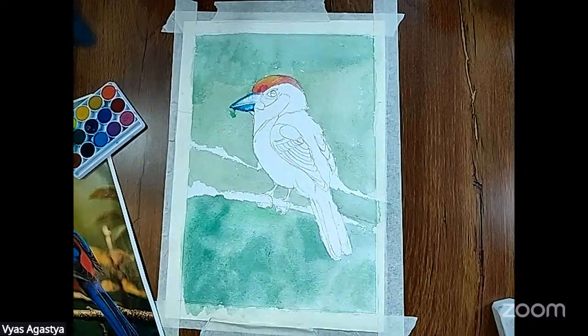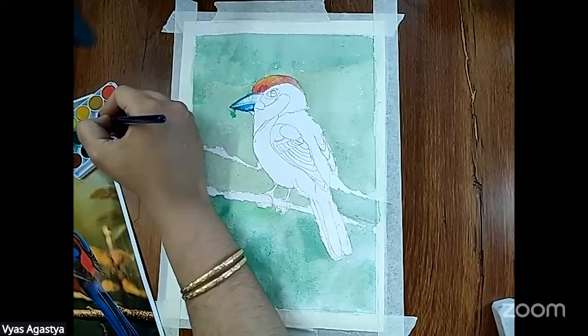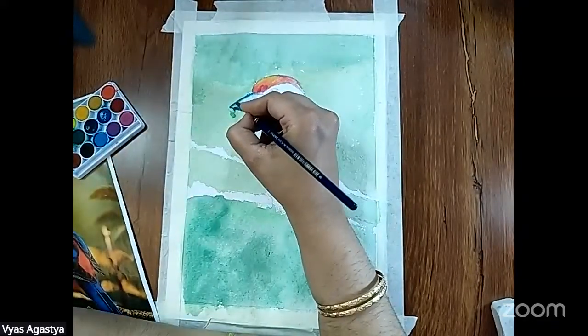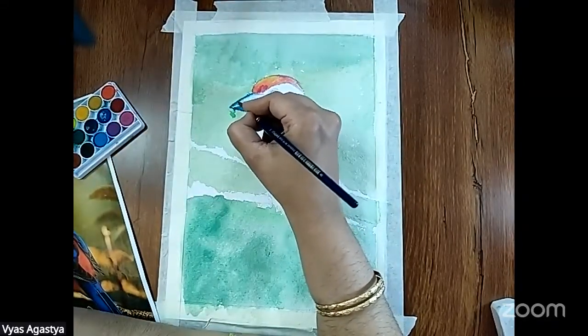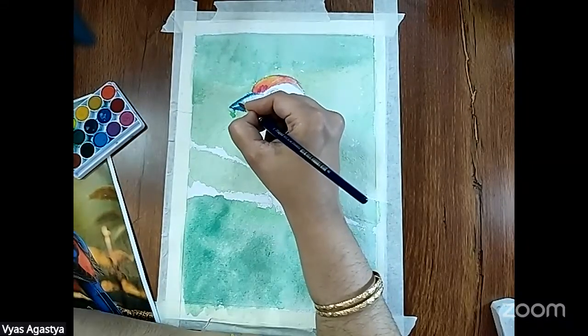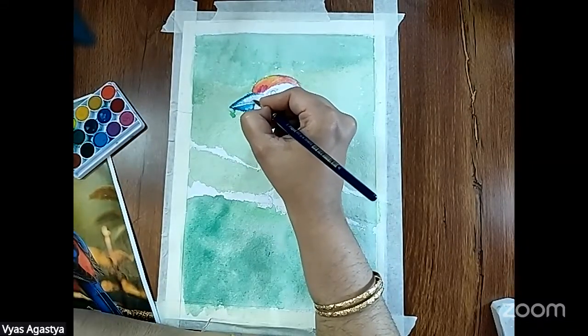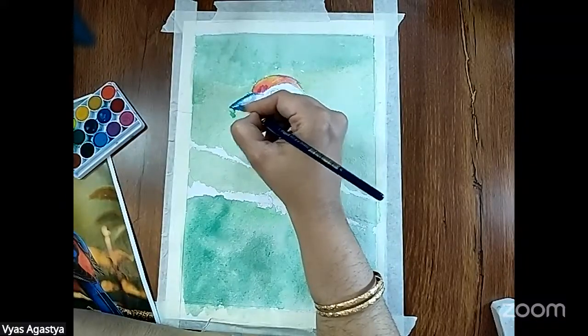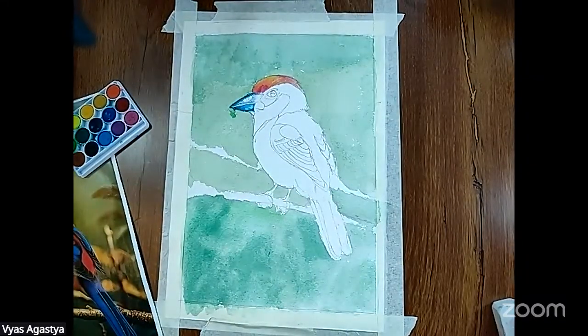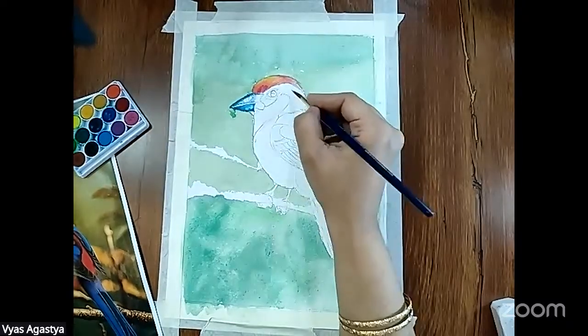Okay. Now I'm adding cobalt blue. I already told you to note cobalt blue. And I'm painting over here. See, sunlight is falling in the middle. So there I'm leaving the space. Let it dry. We will work on it again. Now I'm working up here.